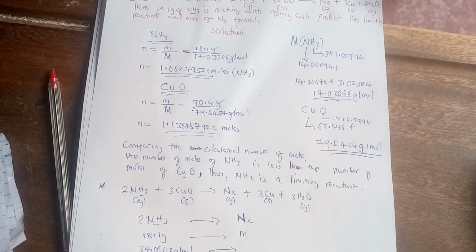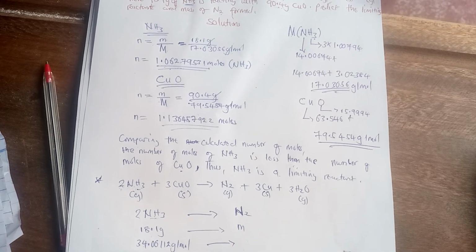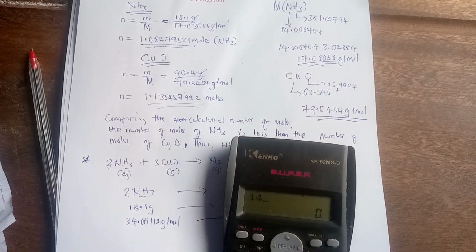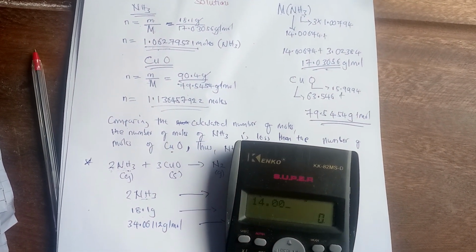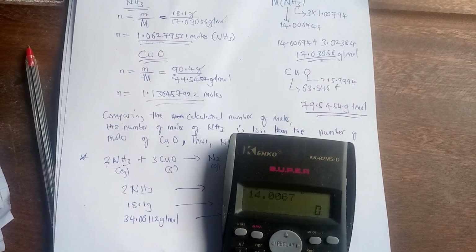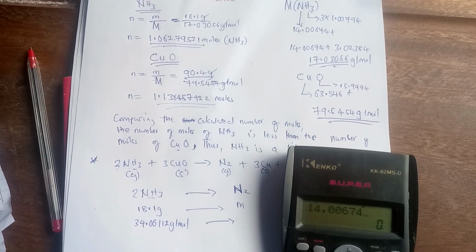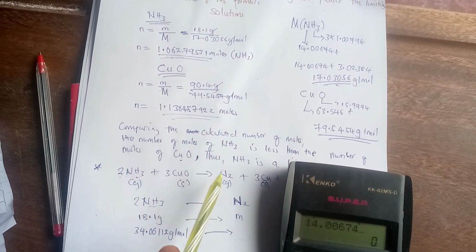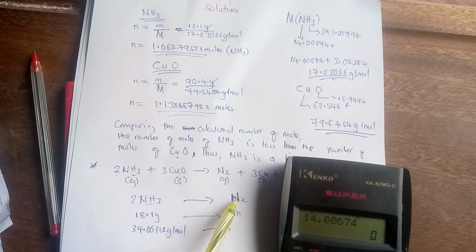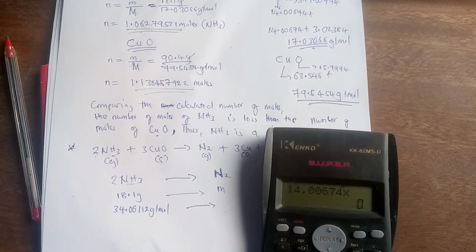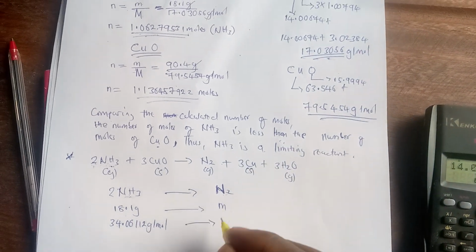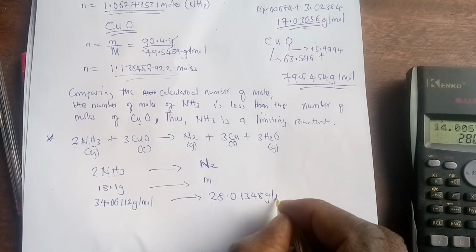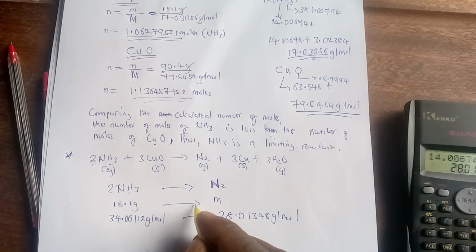Okay, this side nitrogen. From the periodic table, nitrogen is 14.00674. Now we are multiplying 14.00674, that is on the periodic table for nitrogen, by 2. Why a 2? Because it is N2 here, even in the balanced chemical equation, it is N2. So times 2, we are getting 28.0134 grams per mole.